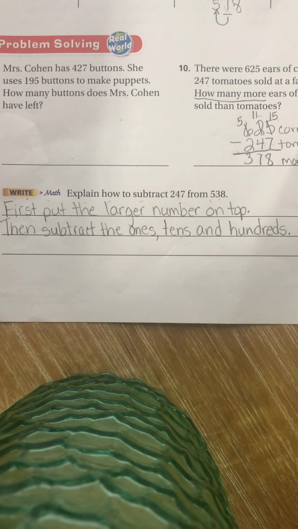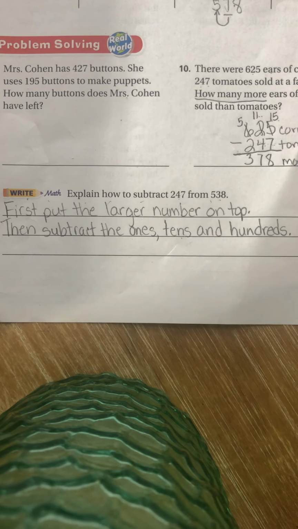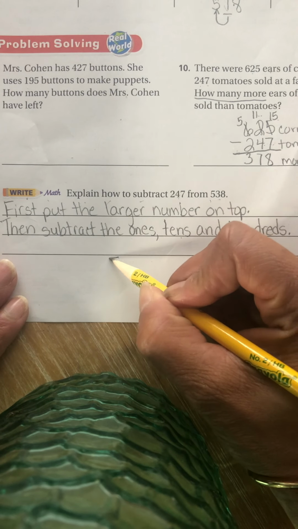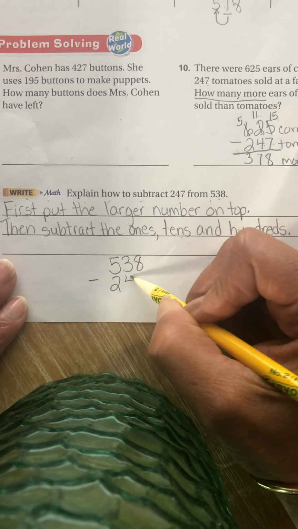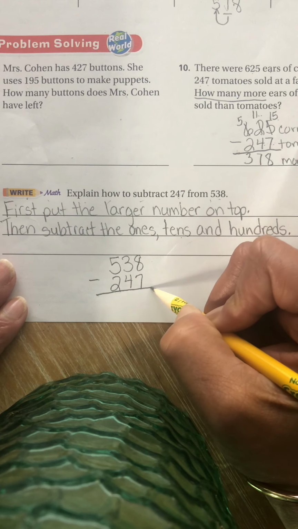We could then round our number to the nearest hundred if they asked us to, but that's how we subtract. The largest number goes on top, the smaller number goes underneath it, and we subtract each place value, starting with the ones, then the tens, and then we move to the hundreds. After we subtract, we have our final answer. So let's do it. I'm going to put it here. 538 minus 247. I tried to make those sentences short and sweet for you.